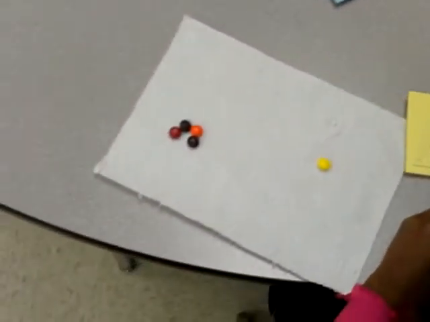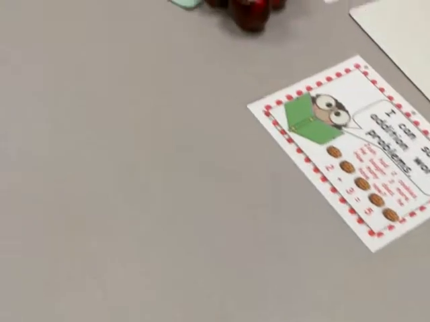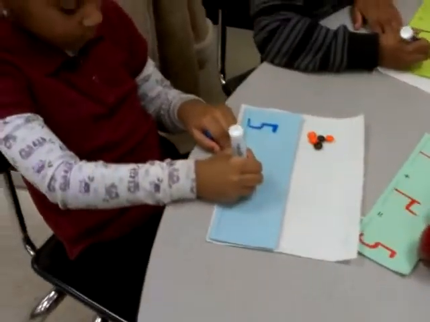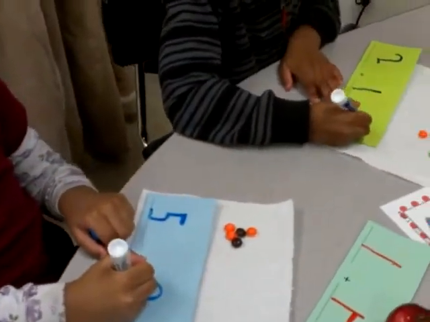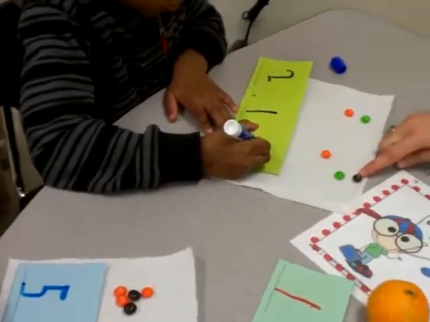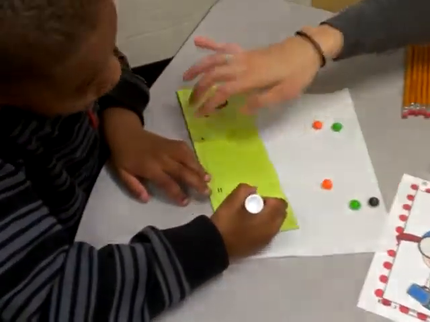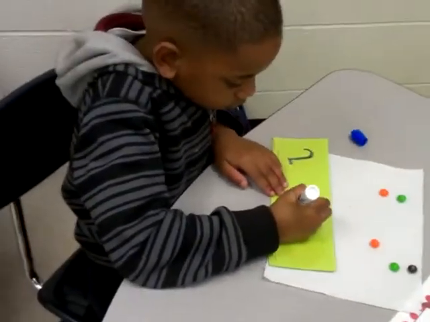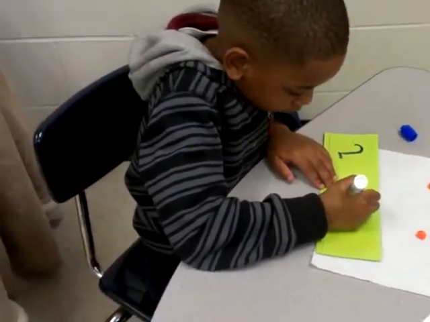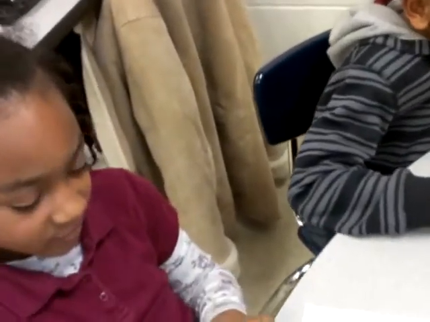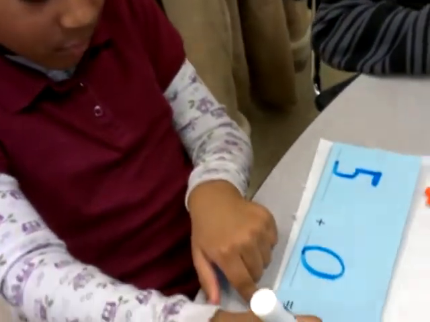So what are you going to write? Look, count how many you have. Let's count. 1, 2. Okay, so what number should you have in here? 3. Okay. So when I add 5 plus 0, I get how many? What number do we have right here? So how many are total?